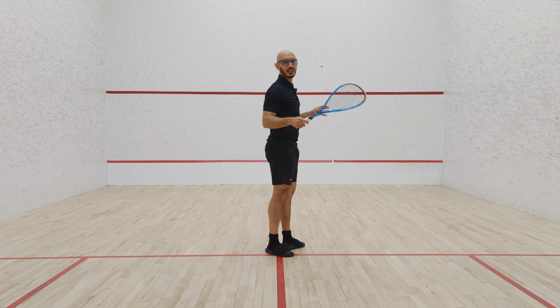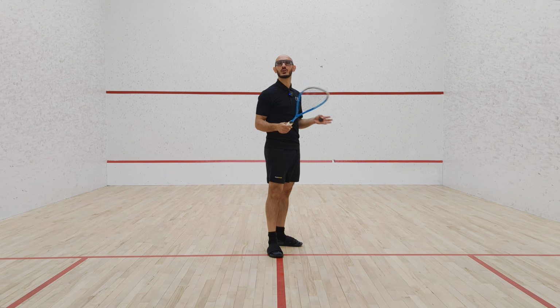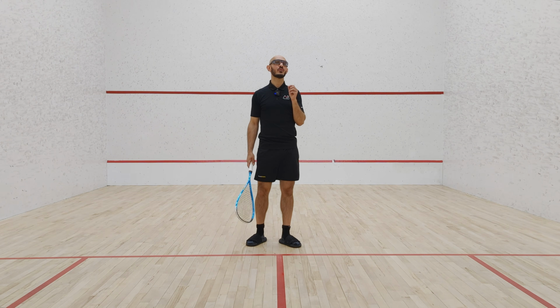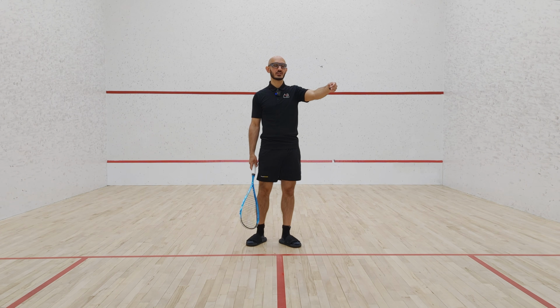What is the shot that we're all taught to hit, and what do we mostly hit? Straight drive. We're stretching our opponent corner to corner, extending the court for them. Now, depending on how far or with the degree of pressure that our opponent is under, the straight drive might not be your best shot.